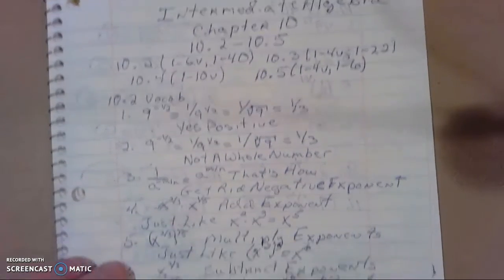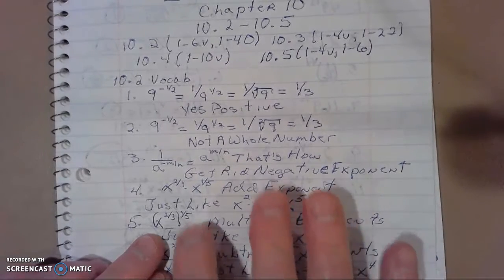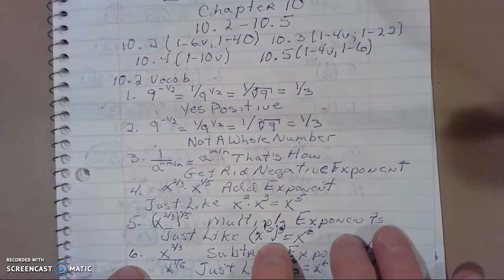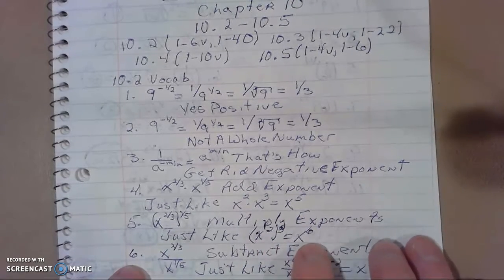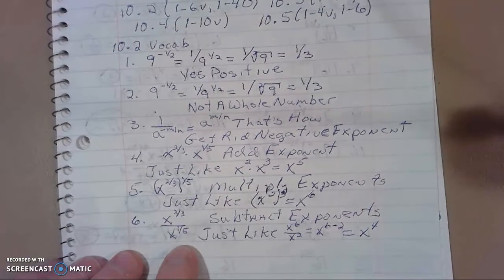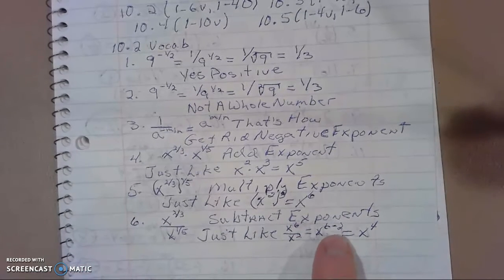And then, number 5, when you have x to the 2/3 to the 1/5 power, you multiply exponents, just like if you would have had x squared to the 3rd power, which is x to the 6th. If you have x to the 2/3 over x to the 1/5, when you're dividing, you subtract the exponents, just like you would have done on x to the 6th over x squared, which is, you'd take 6 minus 2, x to the 4th.